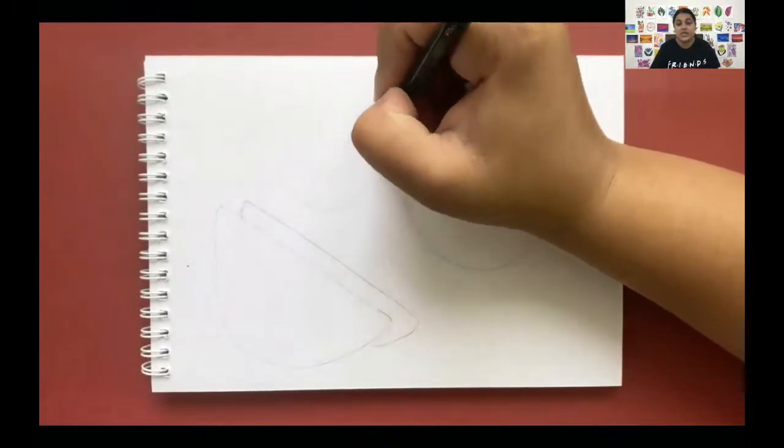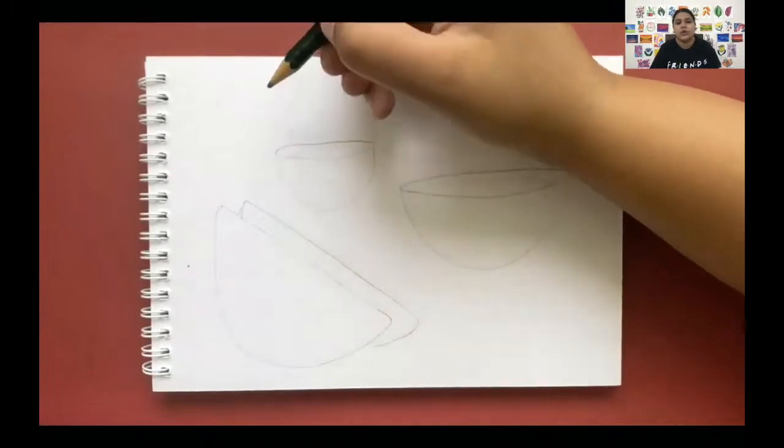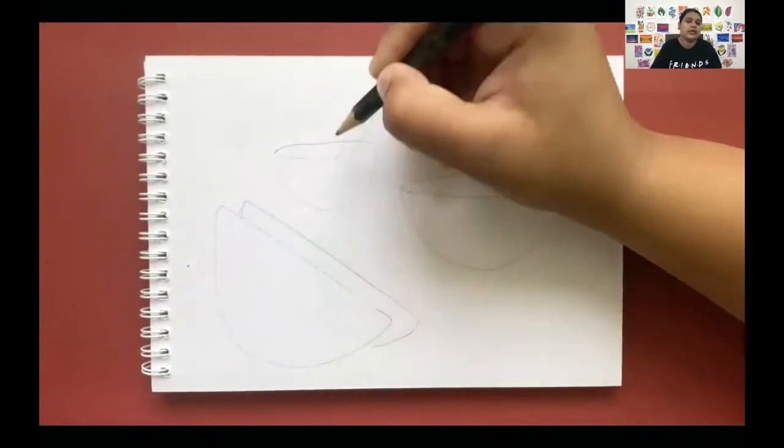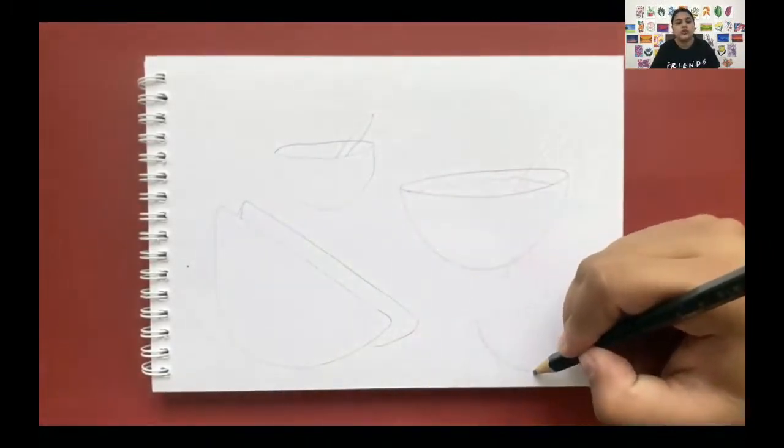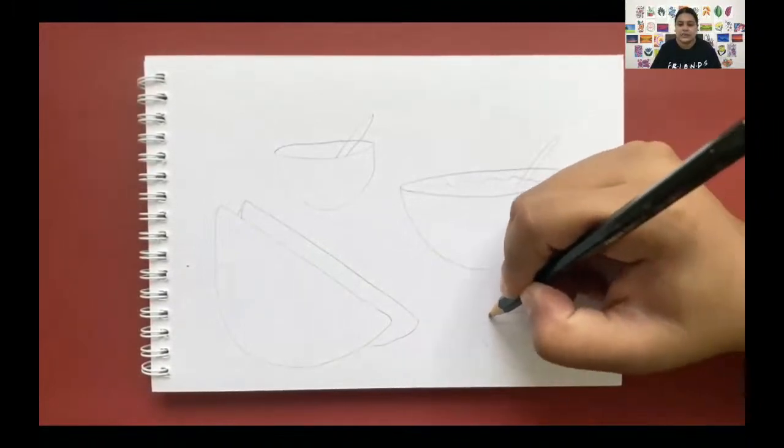Now, this is going to be my smaller bowls. You can pick whatever you like. I'm doing a bowl of dal, and I'm going to be doing a bowl of curd. So I'm drawing two bowls again with two spoons. I'm drawing them a lot smaller than my bowl of rice.